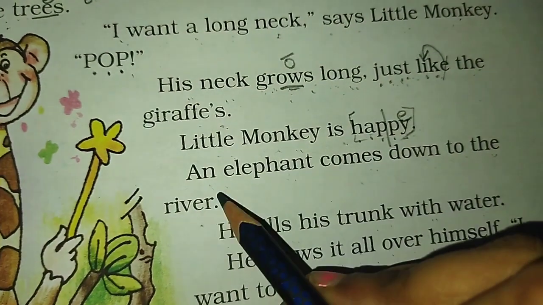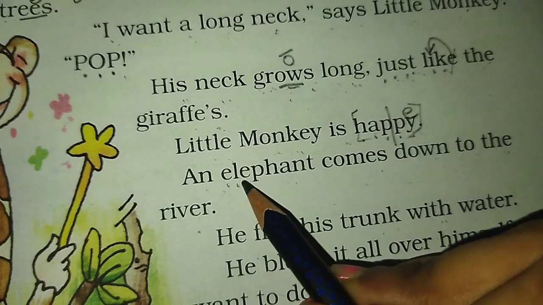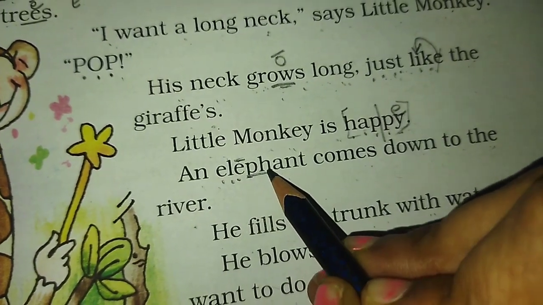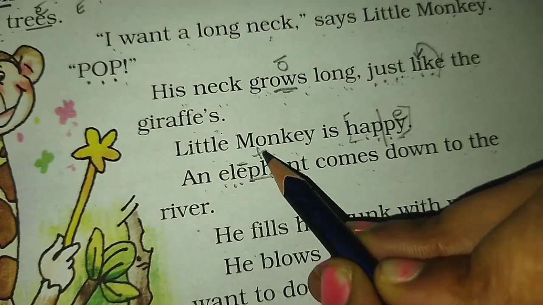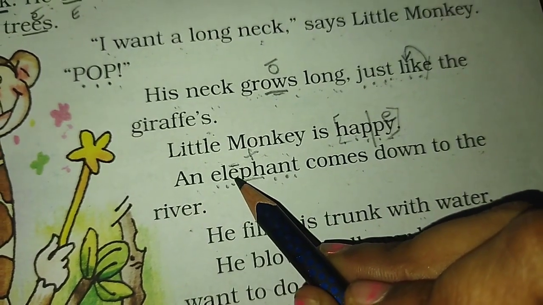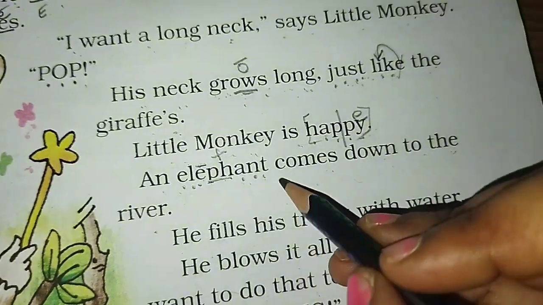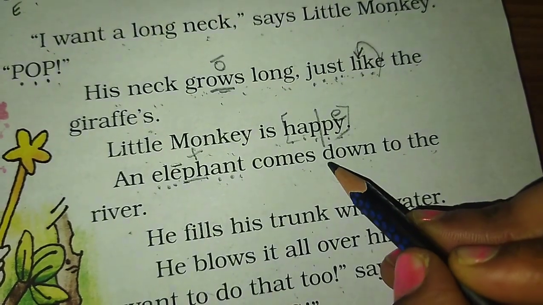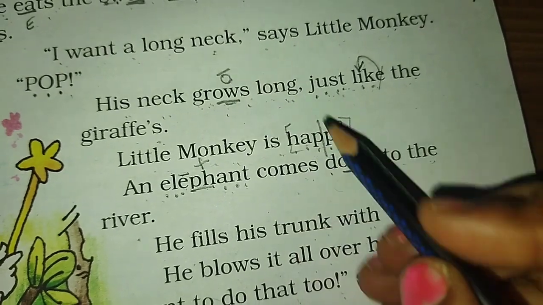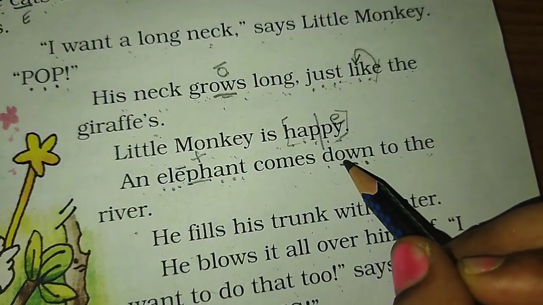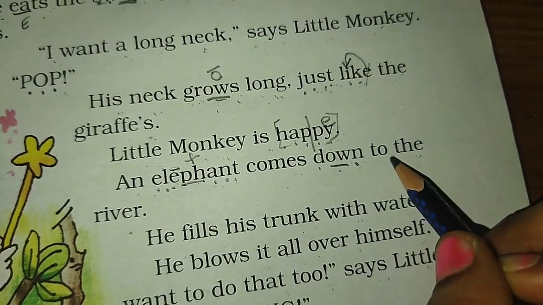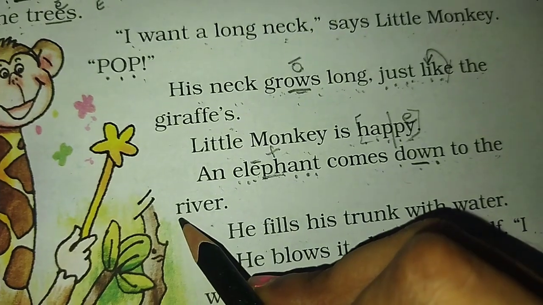An elephant. E is telling the long sound. PH is F. PH says the F sound. That is F. Elephant. Elephant comes down. Here you see OW is telling the long O sound, whereas here in down, OW is saying the ow sound. Okay, down to the river.